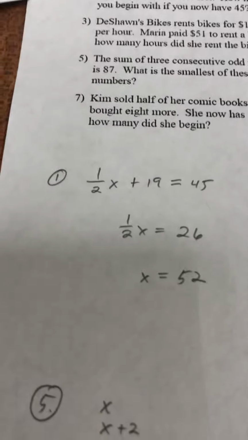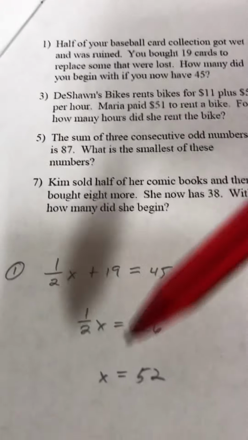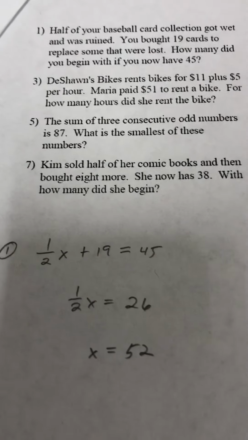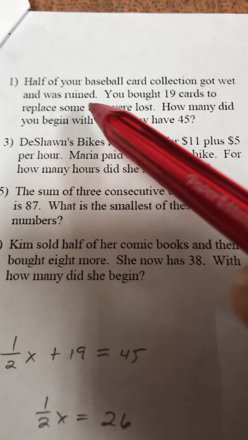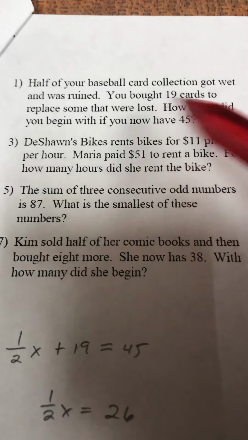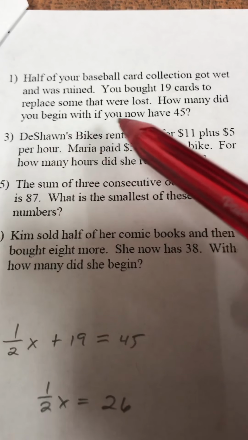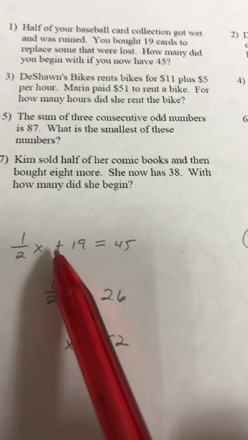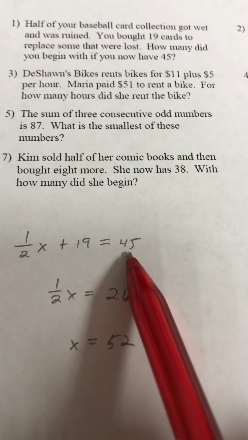All right, let's get done with these. We have some word problems that we're going to translate into some equations here. It says half of your baseball card collection got wet and was ruined. You bought 19 cards to replace some that were lost. How many did you begin with if you now have 45? So half of them were ruined, and now you add 19 to it and you have 45.